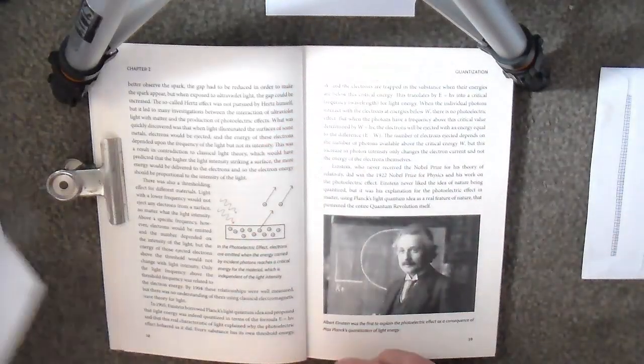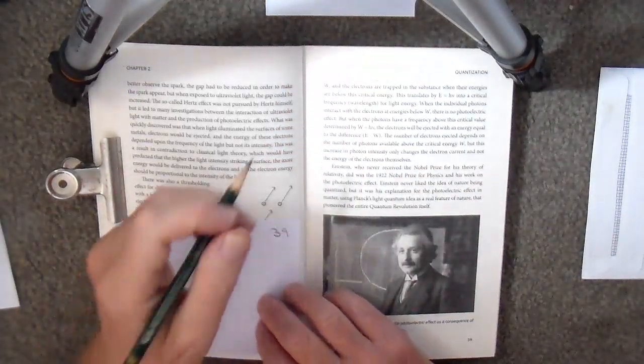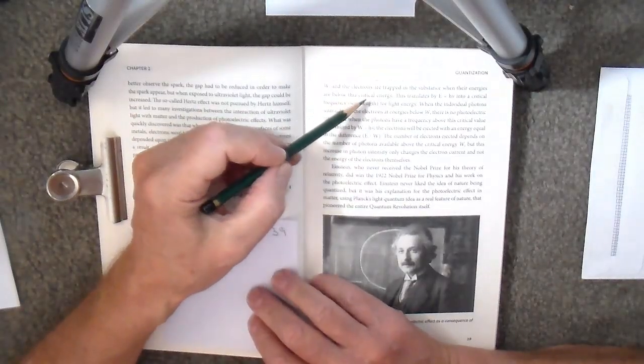39 out of 2 pages, and I'm gonna make under 20 minutes, so it's a single video.